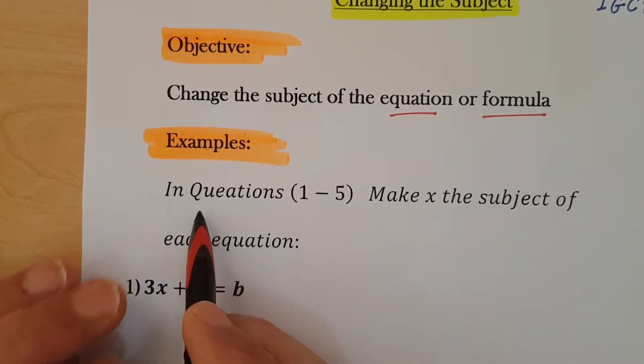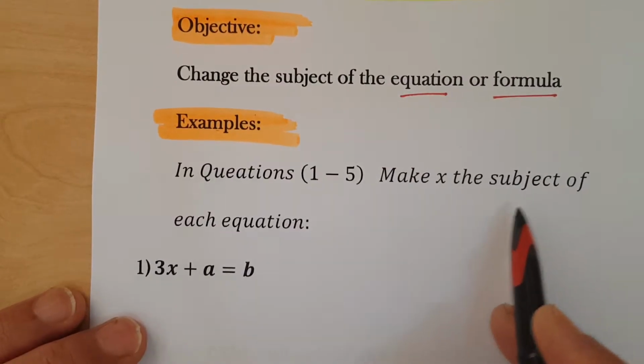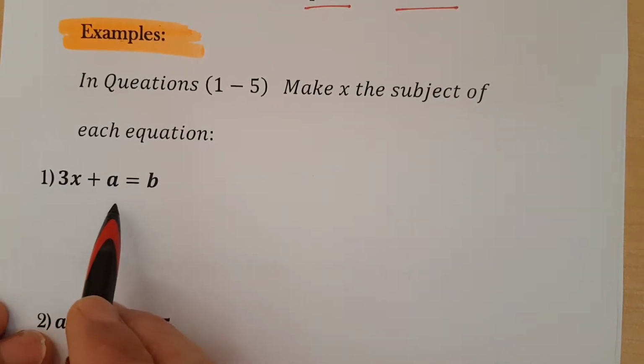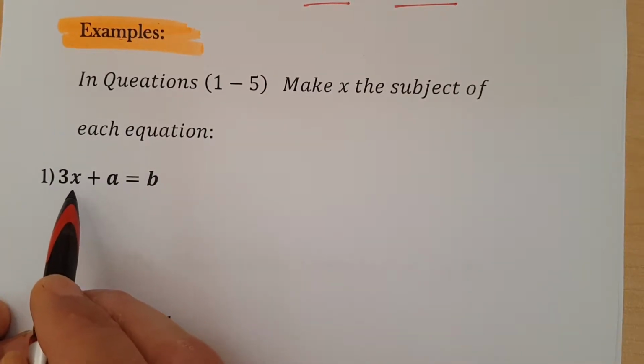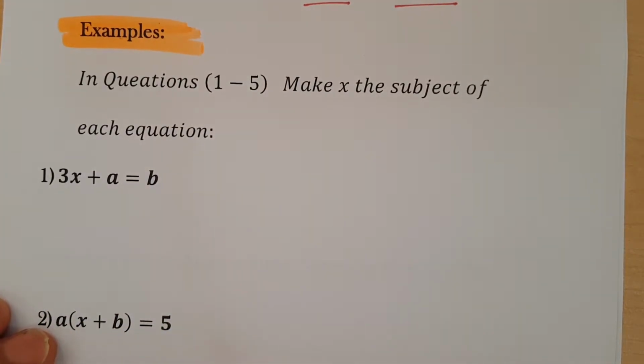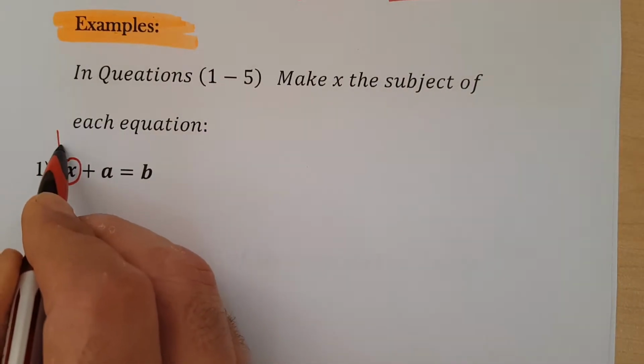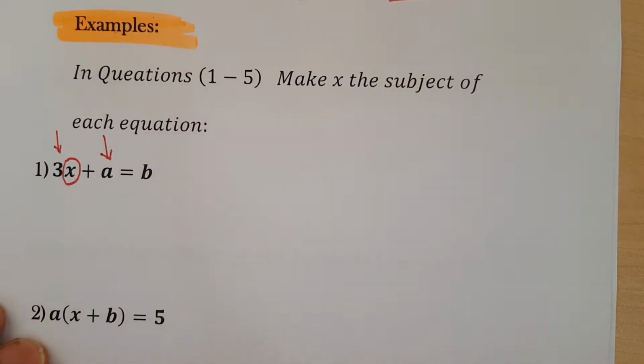For example, in questions 1 through 5, make x the subject of the equation. Let me show you the first one: 3x plus a is equal to b. I want to make x the subject in all the questions I'm going to explain now. So I get rid of 3 and a, using the inverse operation method, the same method you used before to solve a linear equation.